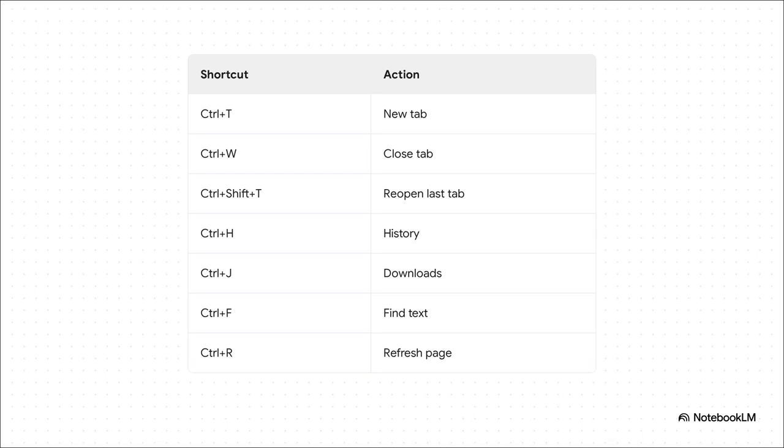Pair that with Control T to open a new tab, or Control W to quickly close one down. Can't find a file? Control J pops open your downloads window. Trying to locate a specific word in a massive article? Don't just scroll endlessly. Control F lets you find text instantly. And if a site is lagging and you need to reload, Control R refreshes the page. Memorize these and you will absolutely fly through the web.